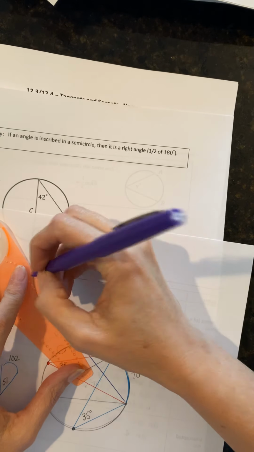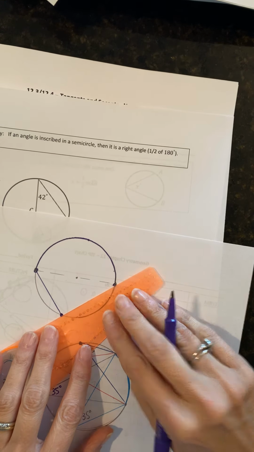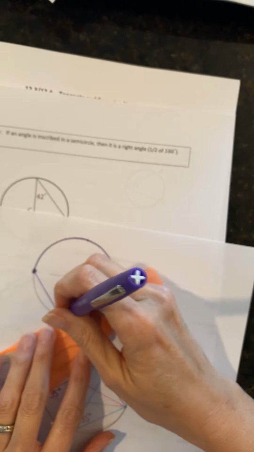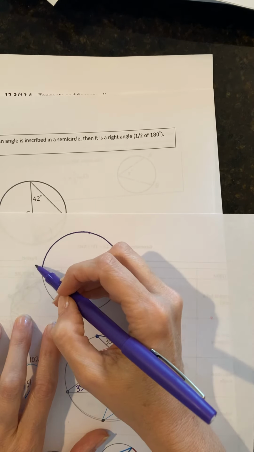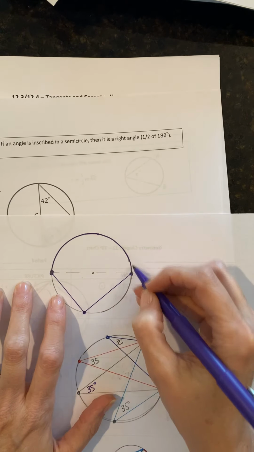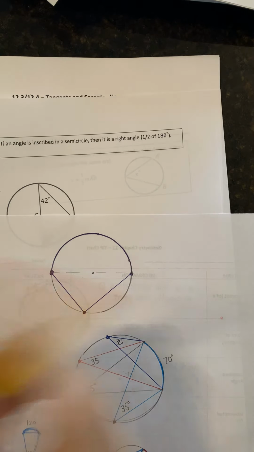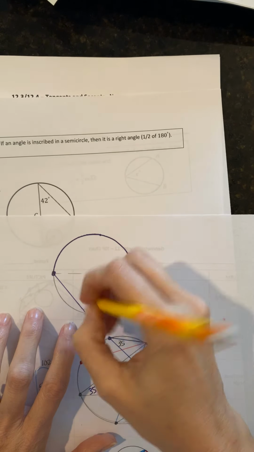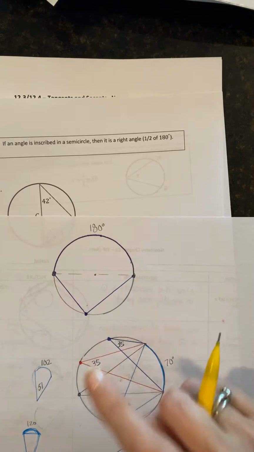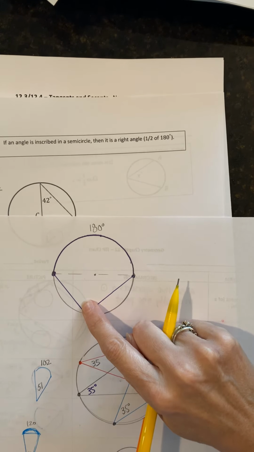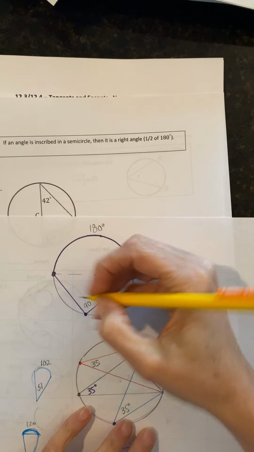Okay, let me connect these guys. Okay, so here's an inscribed angle, right? That's the arc that it's intercepting. So imagine that's kind of like our big ice cream cone looking thing, right? Well, we learned a few minutes ago that the angle is half of the arc. Well, if the arc is a semicircle, which is 180, what kind of angle would that have to be? If it's half of the semicircle, it would have to be 90.